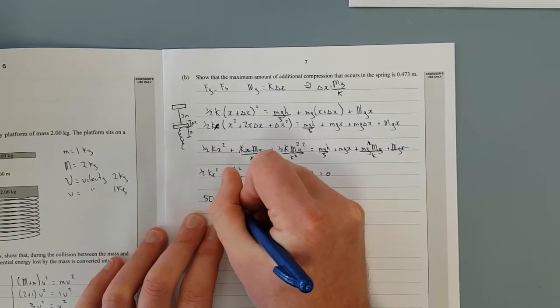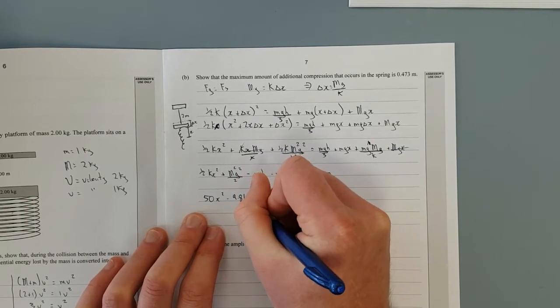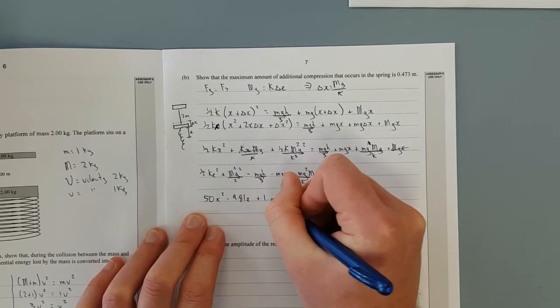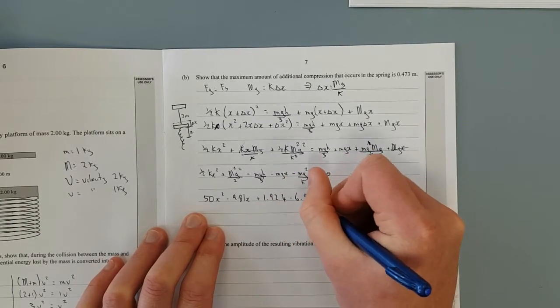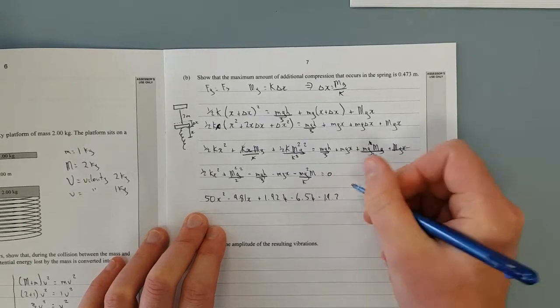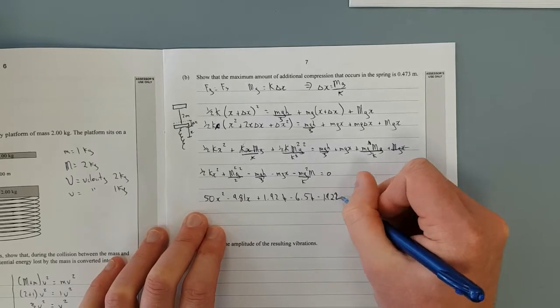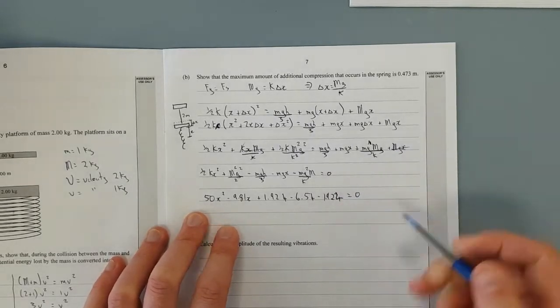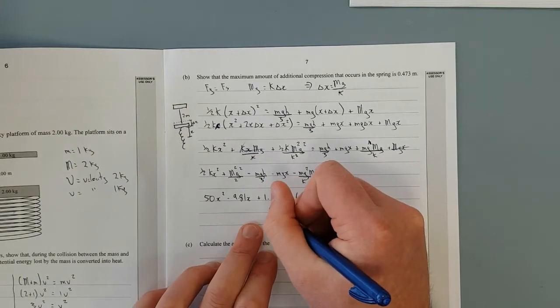50x squared minus 9.81x plus 1.92 minus 6.54 minus 1.92, that should be 4, equals 0. And then you put this into your calculator solver, because it's faster.